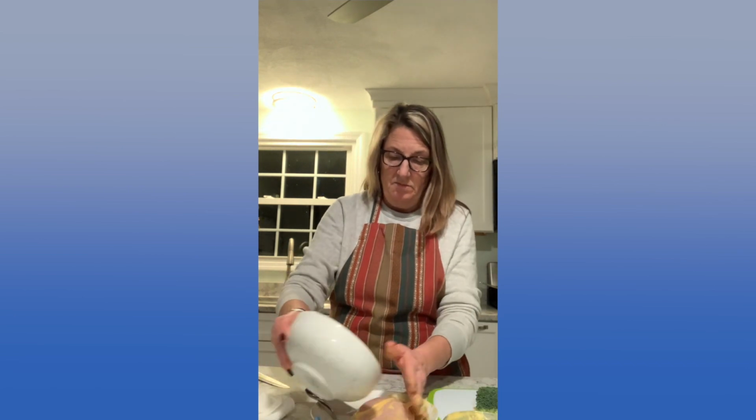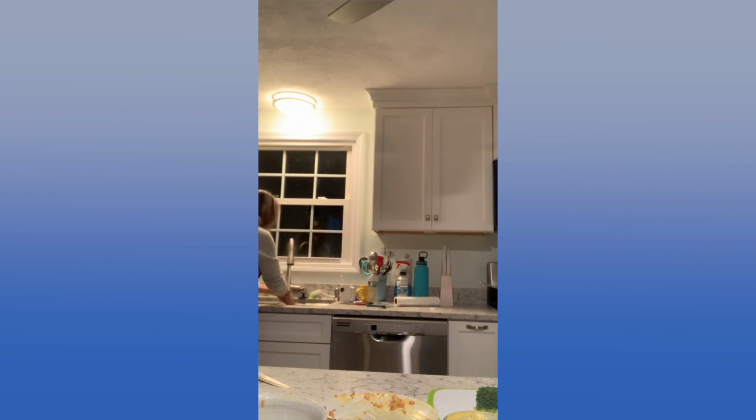Okay. This is messy, but it's worth it. Okay, so all the crumbs, all the coating is on here with the mustard. Okay, so I coated the chicken with the mustard.